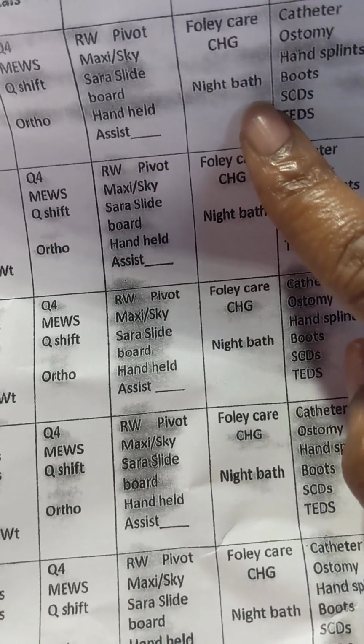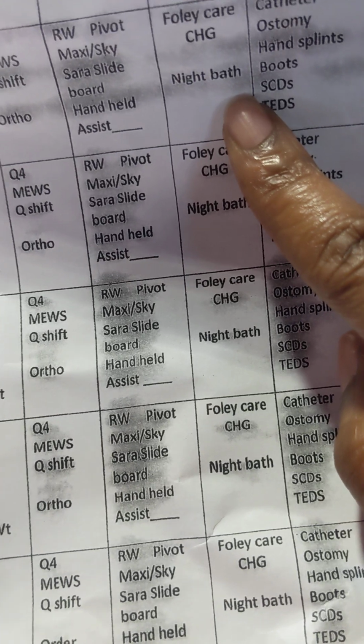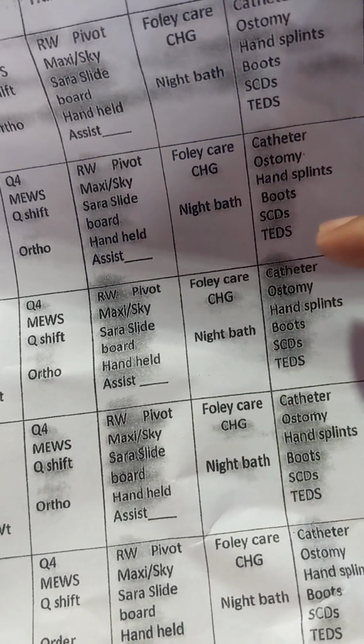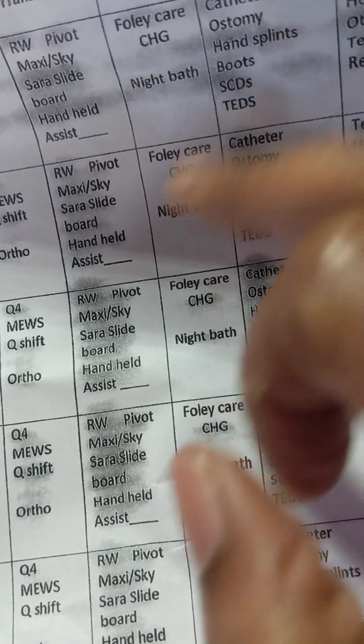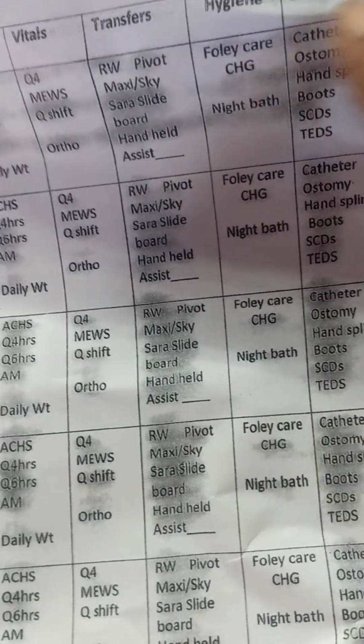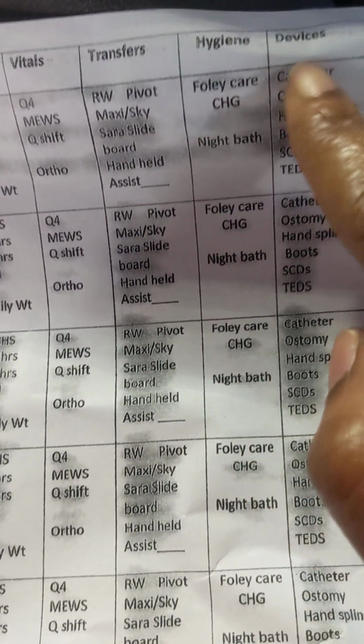CHG bath. Night bath: once in a blue moon, I would have somebody, if they're like total care or something, or they want to just get washed up at nighttime. Then that's what that'd be for.